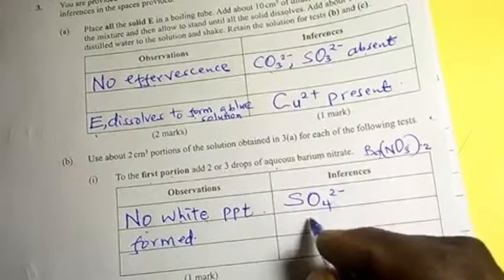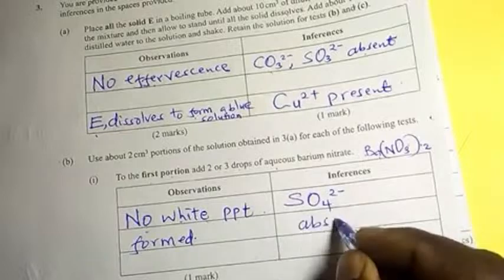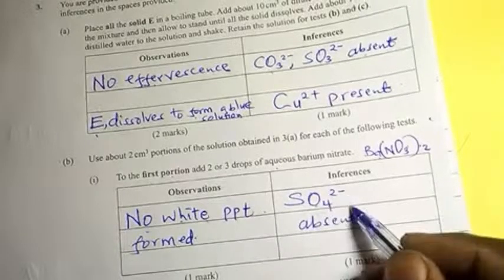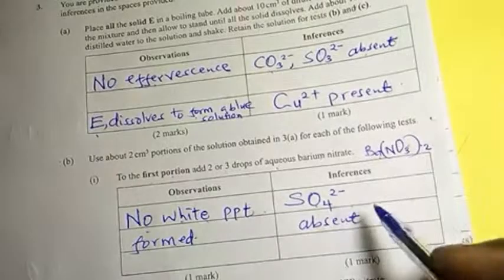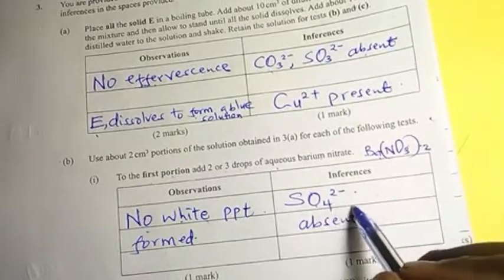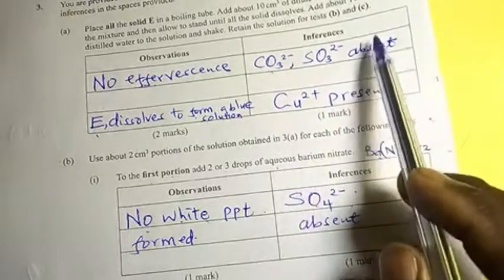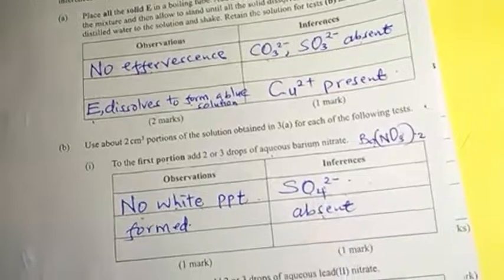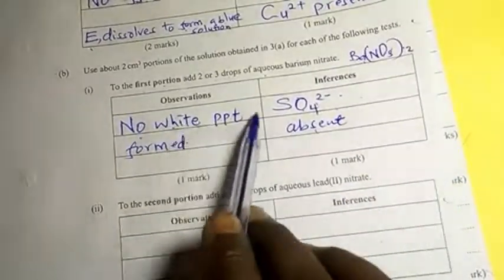This one is absent. The sulfate ion is absent, right? Because we are not going to again write the carbonate or the sulfite here that it is absent. Already we have said up here that it is not there. Therefore, we write this one is absent. That shows maturity and understanding of the concepts.